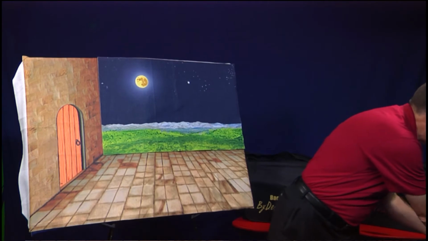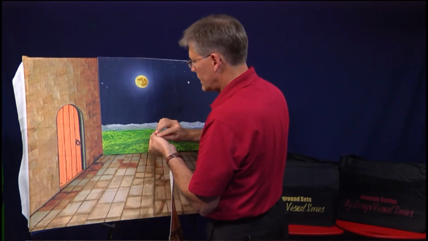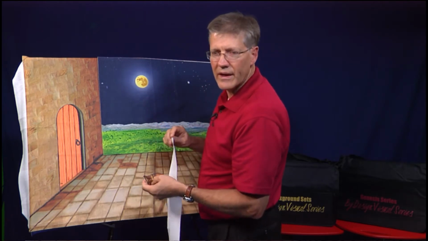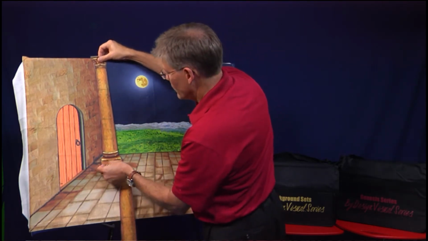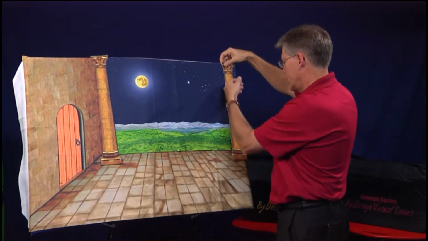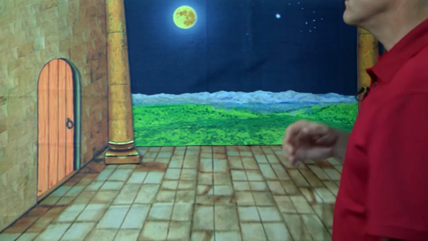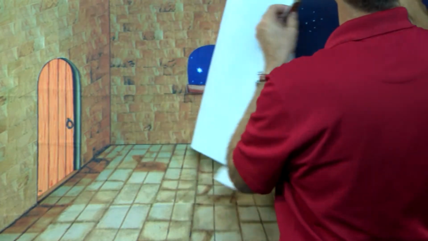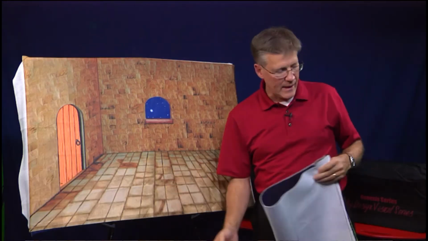If I want, I could also add some of these pillars. That would take me from indoors, just like that. Is it still nighttime? Yes, it is. All right. That can move me right outside, and I can continue my story. Once I'm done with that, if it moves back indoors, I can simply take this off, and I can move myself right back indoors as quickly as that.